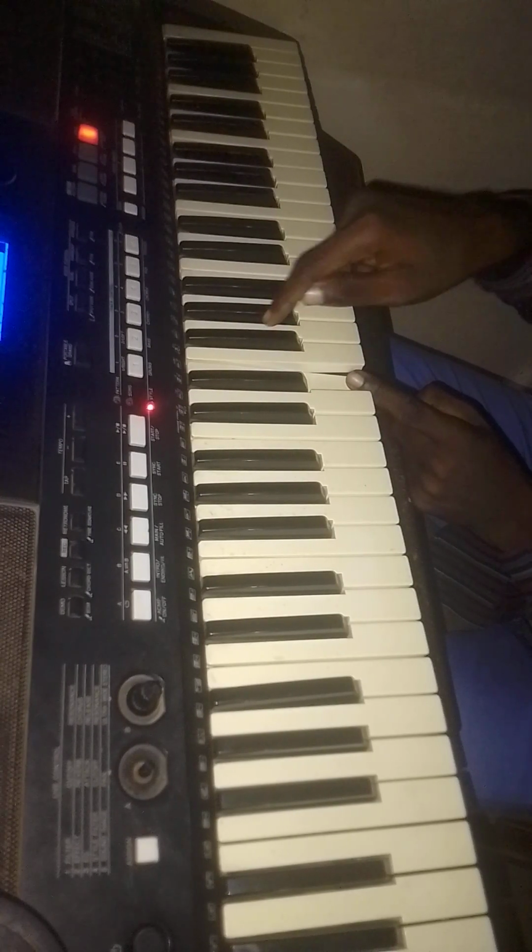Now take note of something. When I say a key is the sharp of a natural key, it has to be immediately after it. We cannot call this key A flat because it is not immediately after A. It's not immediately in front of A. There is an entire key in between A and this guy.